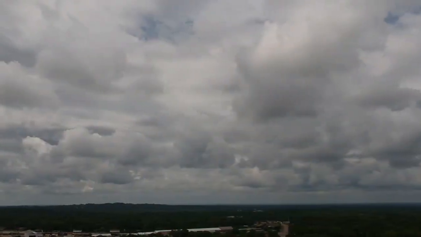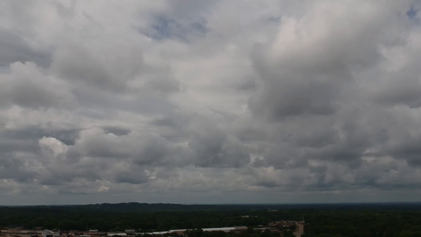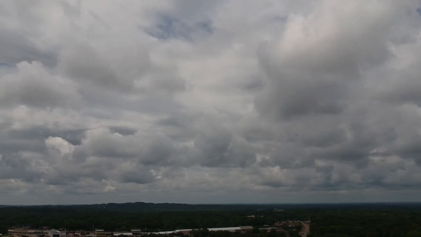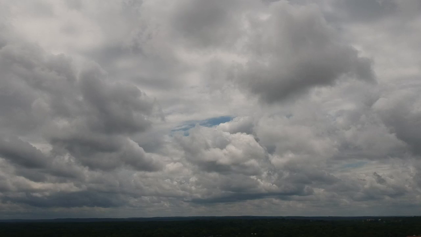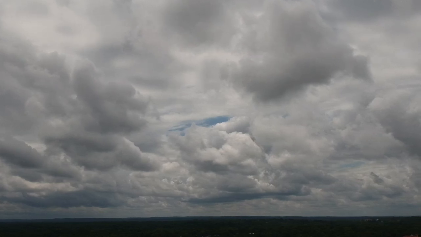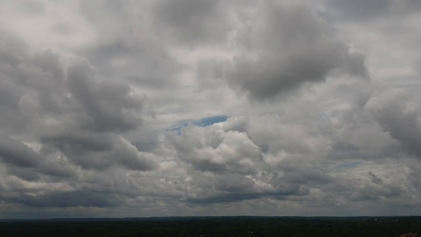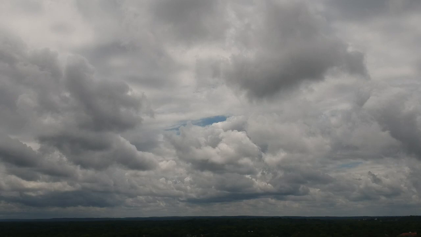Wow, that's some beautiful drone footage. I like using that drone footage because we are a show based on what's in the atmosphere. So flying that drone puts us up there in the atmosphere and gets us above that tree line where we can see what's happening in the clouds.